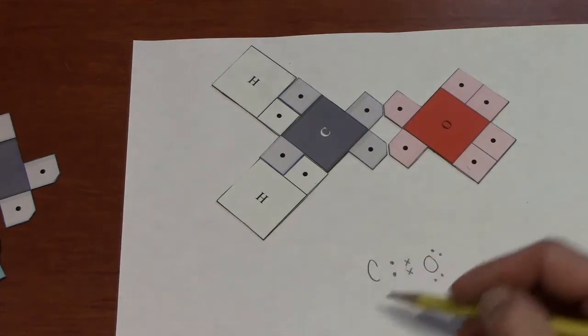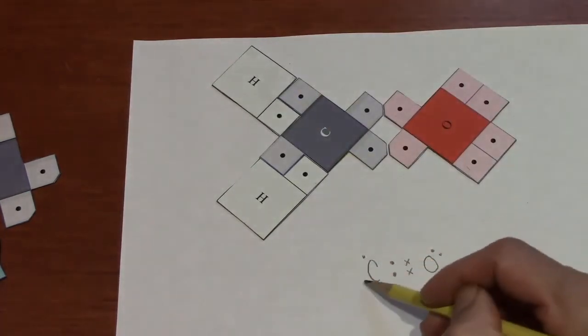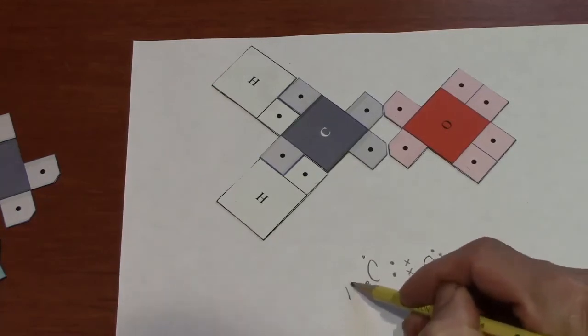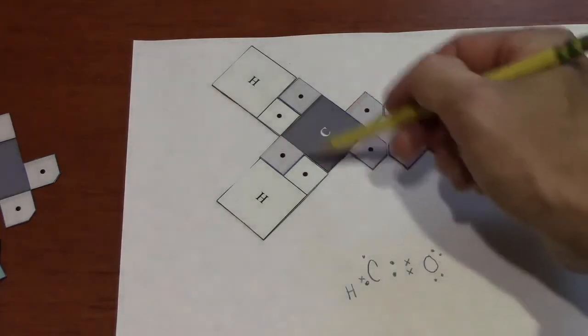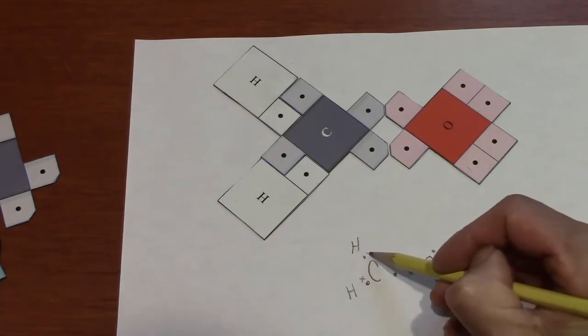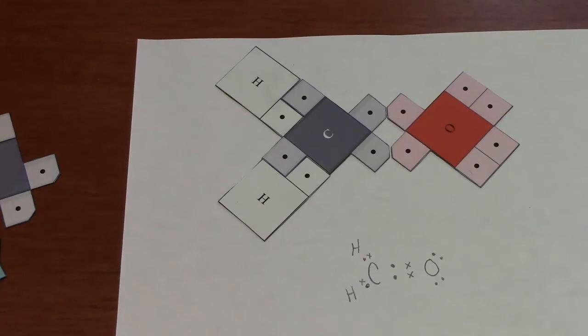And this carbon you can see is making bonds with hydrogen. So if I use the same kind of system, here's an H sharing a pair of electrons with the carbon, that's this one. Here's another H sharing a pair of electrons with the carbon, that's this one. That's a reasonable representation of this molecule on paper.